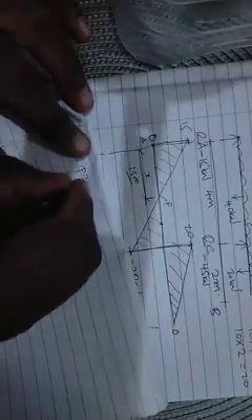So we are going to calculate at point C, bending moment at point C.